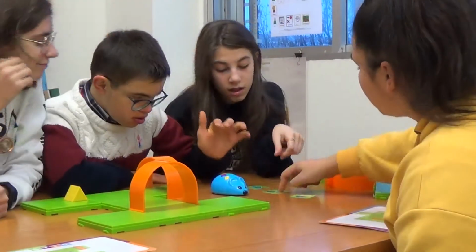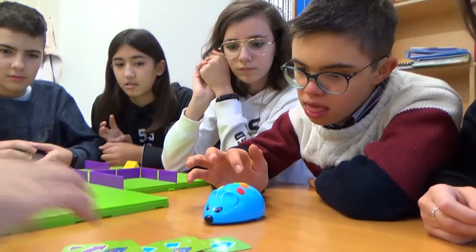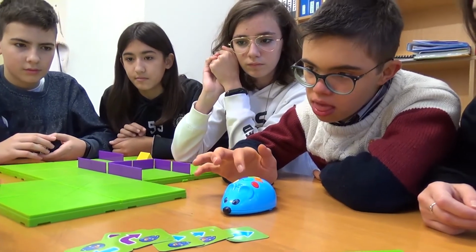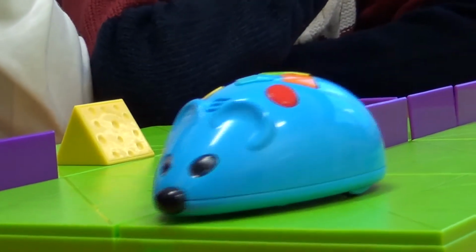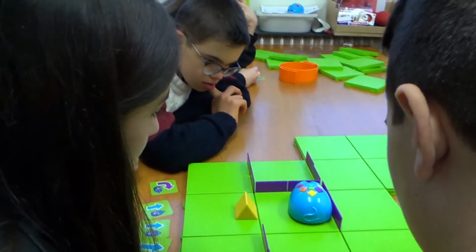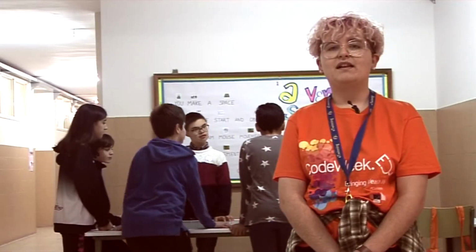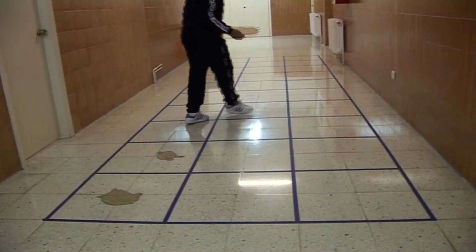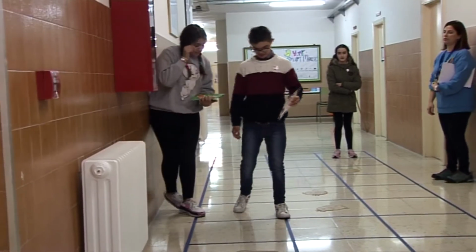The second activity's name is Colby. In this activity, students program a robotic mouse to achieve the goals of the cars that they have. The third and last activity's name is We Meet. In this activity, 2 students are mice and the other 2 program them to reach the meeting point.